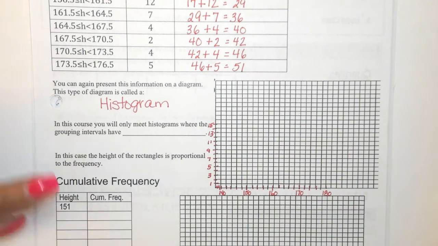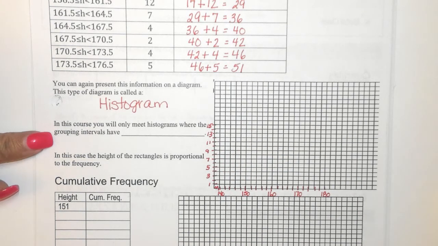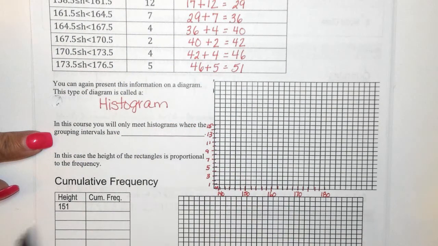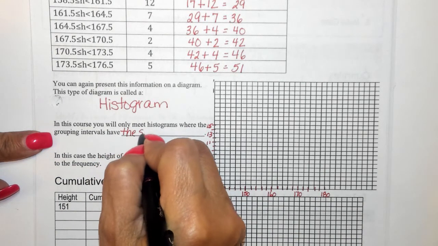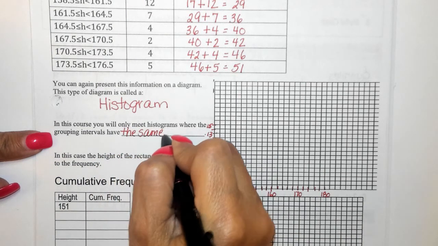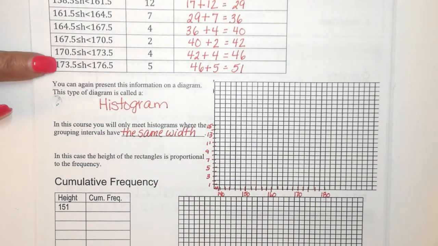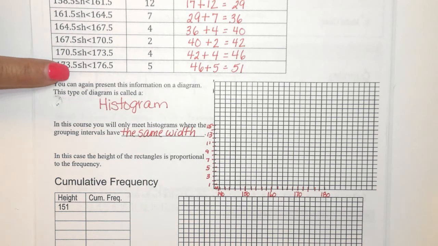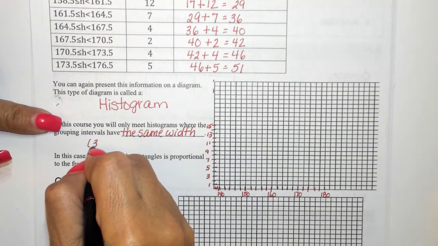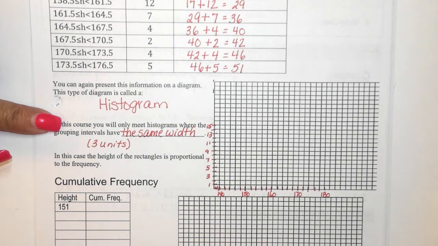Okay. In this course, you will only meet histograms where the grouping intervals have, similar to what we did up here, these are the intervals, the same length, okay, or the same width. Let's put width. I like that better. In this situation, we're going from 173.5 to 176.5. That is 3 units. So for this particular example, 3 units is how much it's going to be.